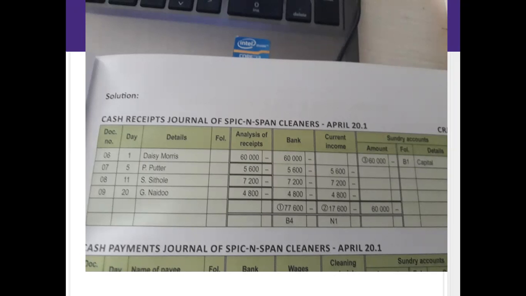Then at the end, you need to add up the columns, and you're going to start with bank. So you need to add up bank, and you get then the total at the bottom of 77,600. So you do exactly the same with current income of 17,600. And then with sundry accounts, there was only that one amount of 60,000. Right.